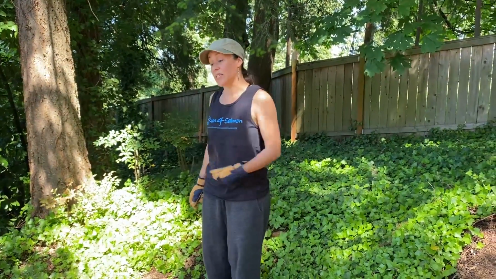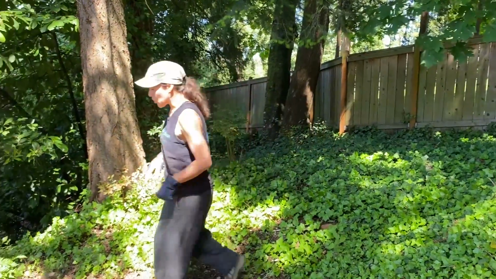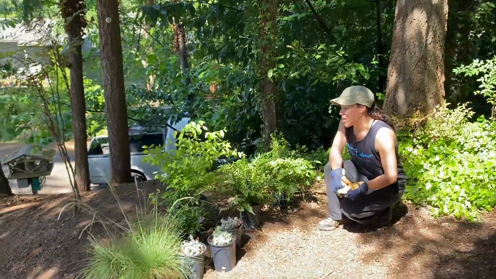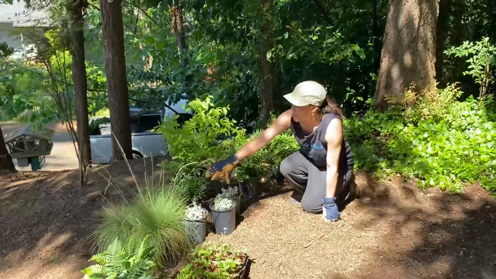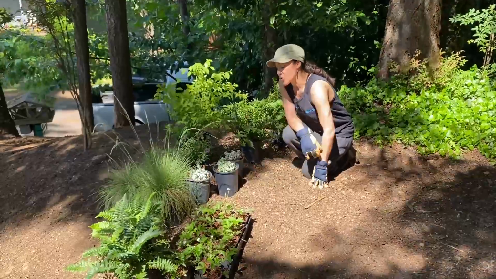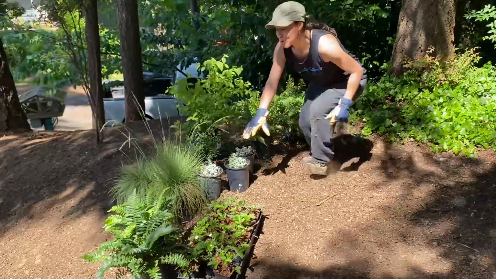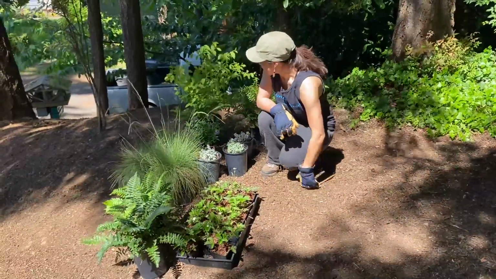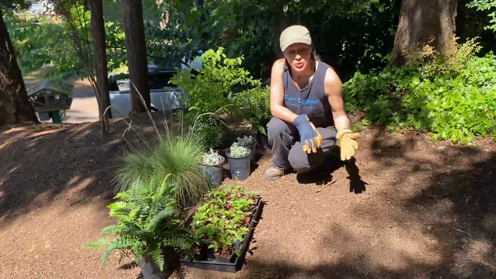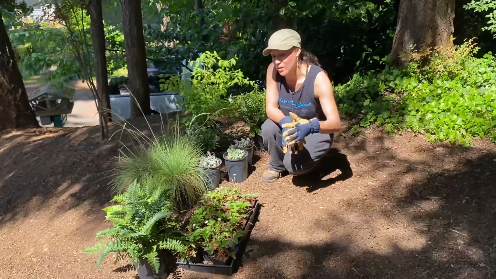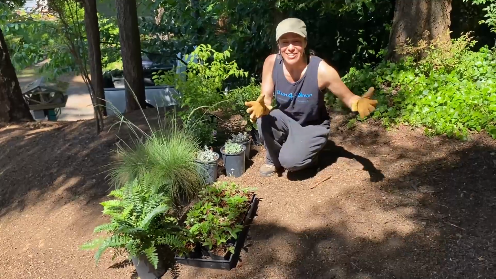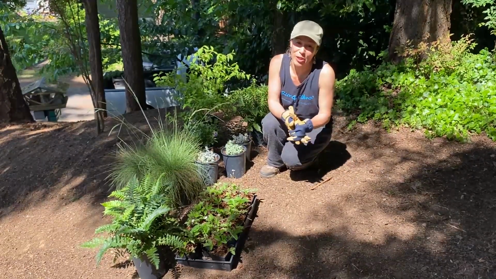And we're also introducing some native plants that would normally grow in this area. And so over here, we've gotten some western sword ferns, we've got a mock orange and penstemon, some local sedums, some blue bunch grass, and some woodland strawberries. It's just a little bit, but it's a good start to help restore this area and provide some ground cover.